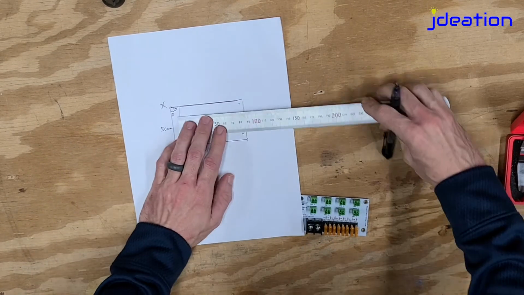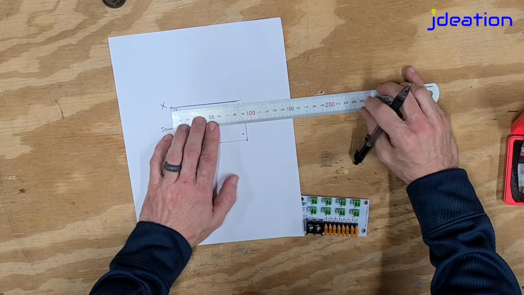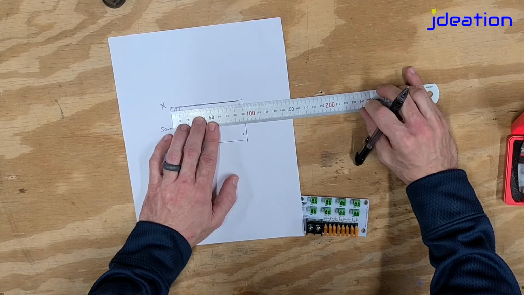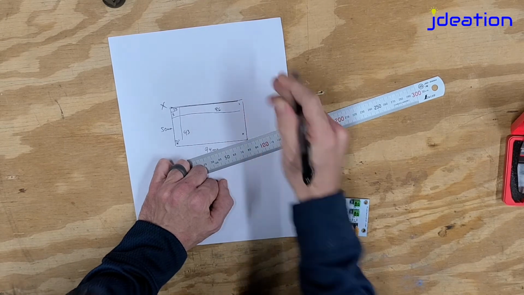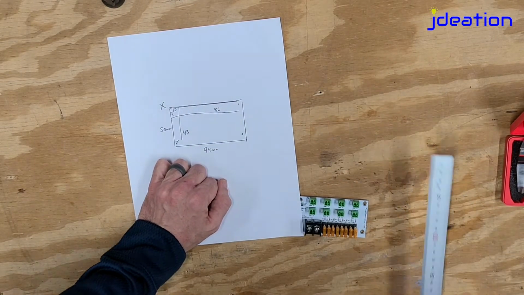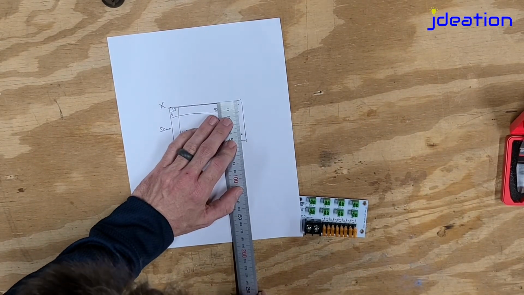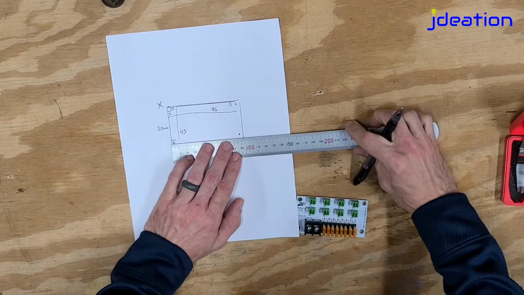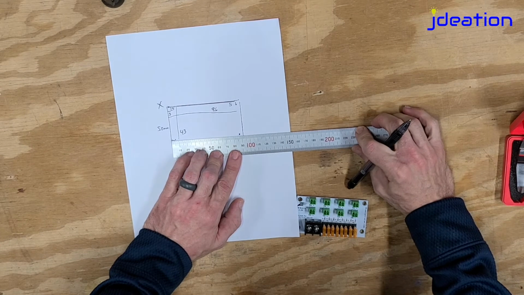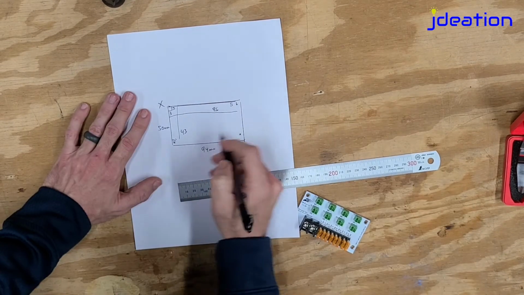And then we're going to measure all the way across to this hole. So that is 86. And then from the top down here, I'm assuming this will be 5 too for this component, and it is. And then we're going to measure this bottom, probably 86 as well, and it is.